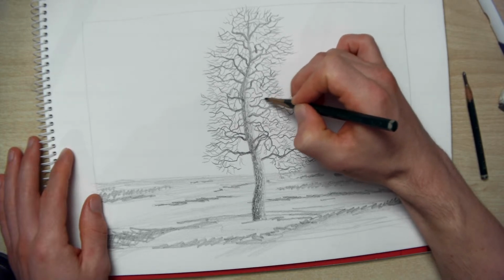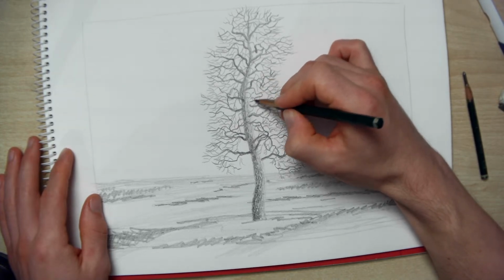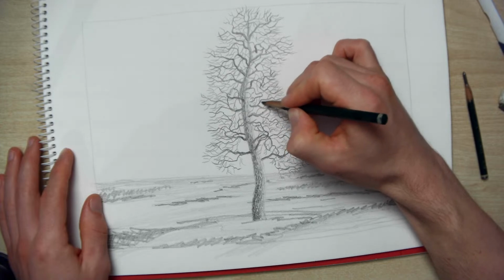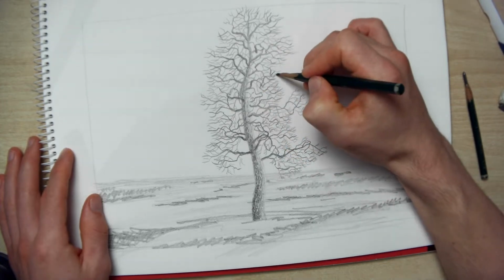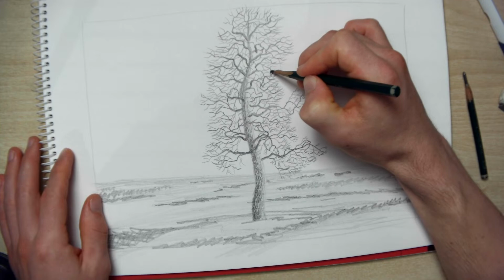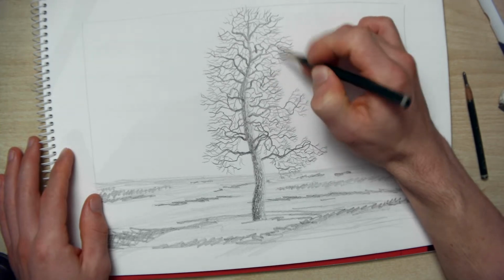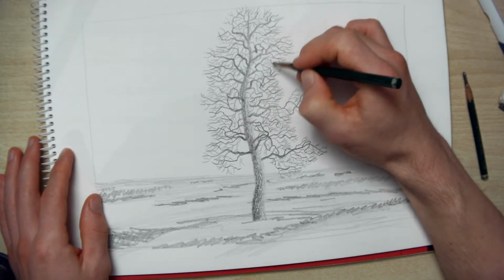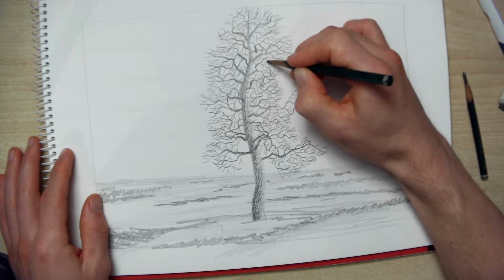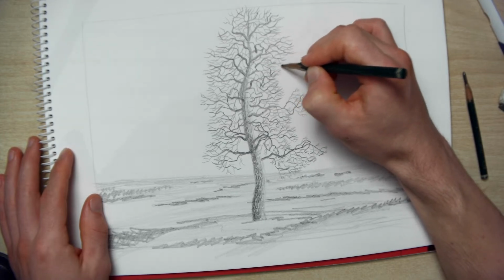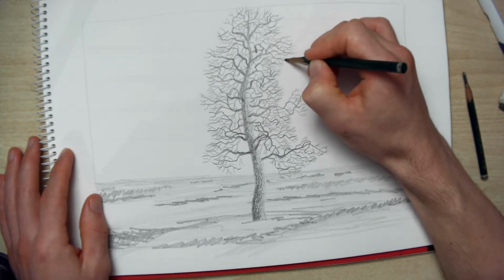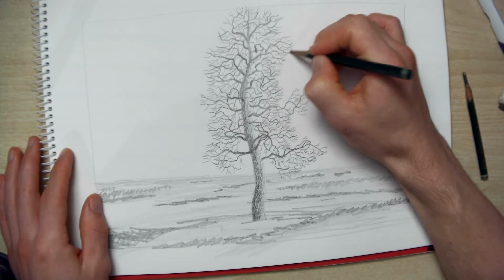That's pretty cool." The important thing is to not want to go into the complete amount of detail from the beginning. At least that's what I found during my attempts of drawing trees.